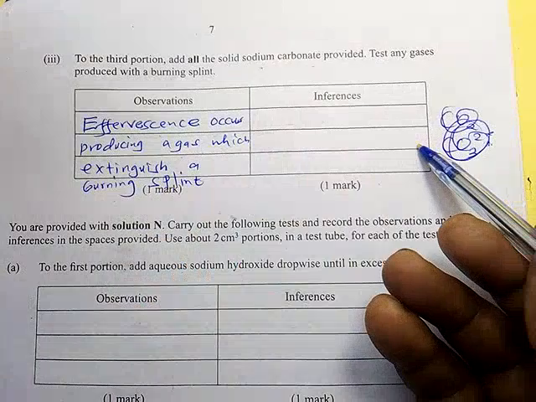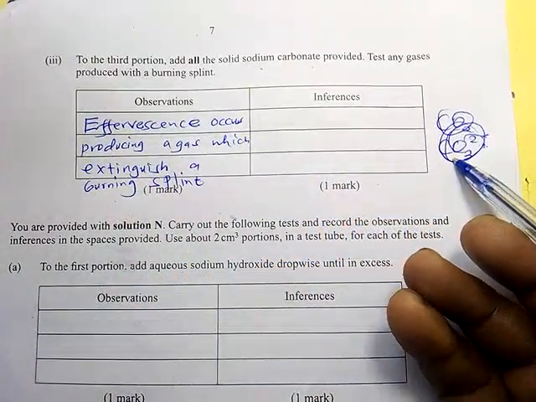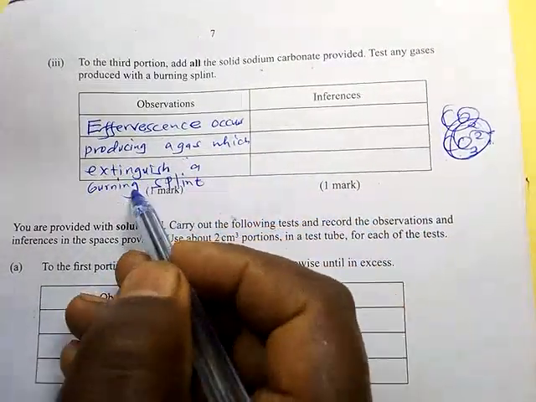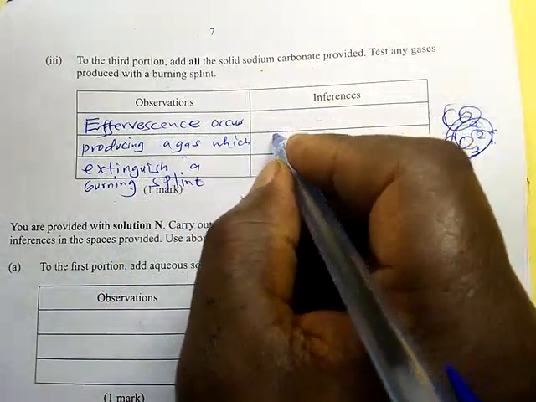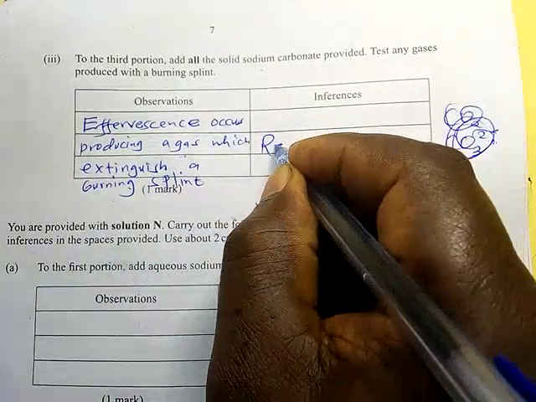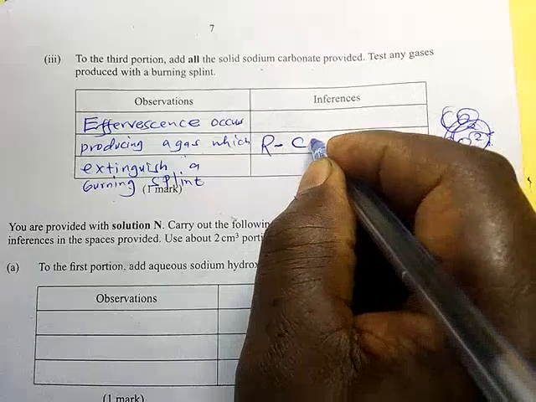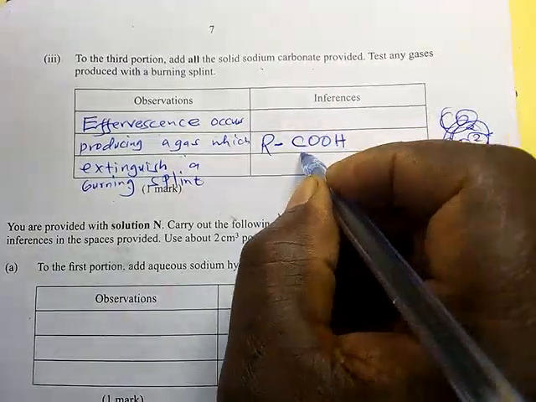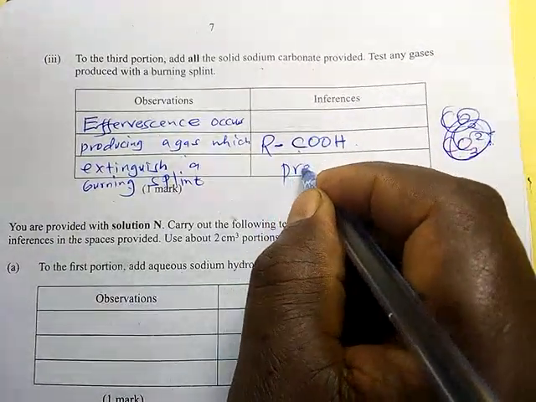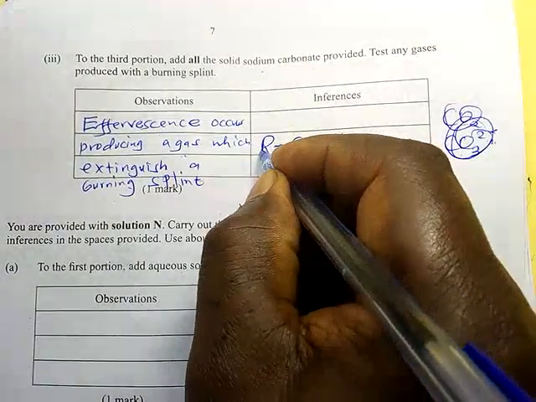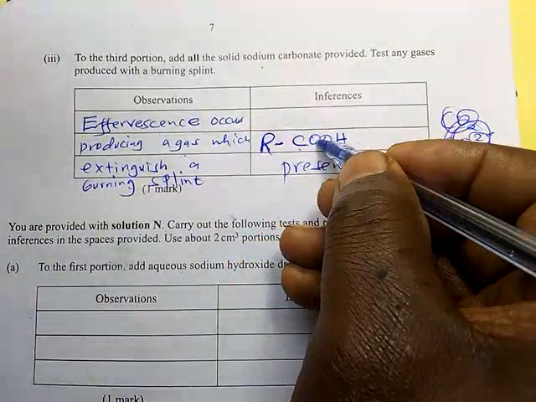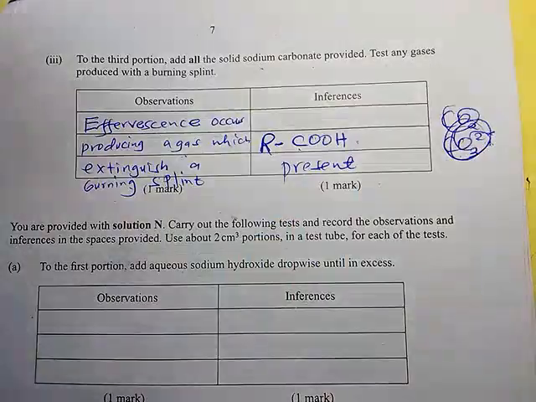So you don't have to tell us that it is carbon dioxide gas produced, as we have already said a gas has been produced. Therefore, the correct inference is that the solution was acidic, and the acid was an organic acid. This is the functional group for alkanoic acids present.